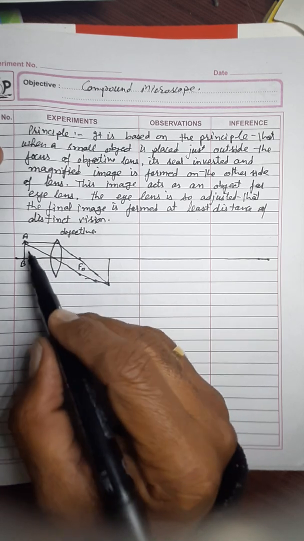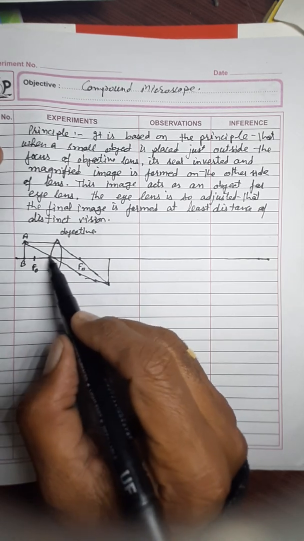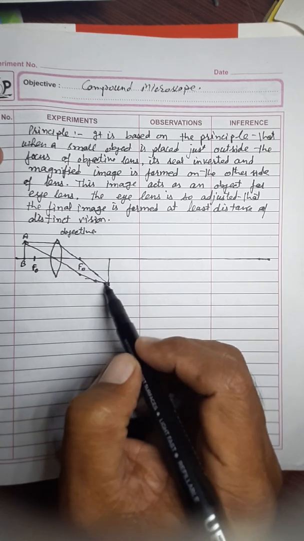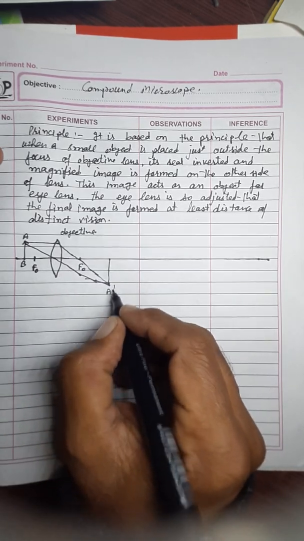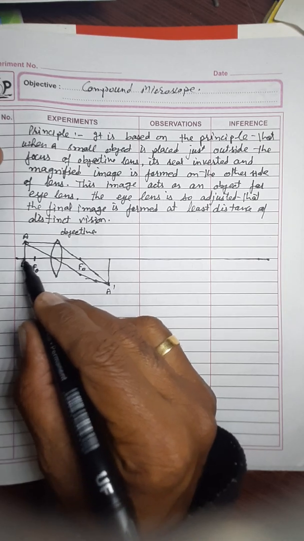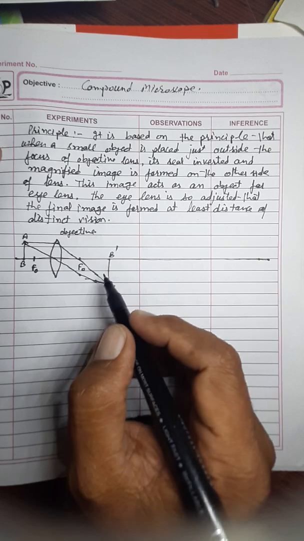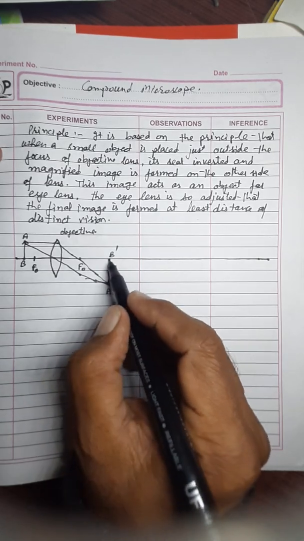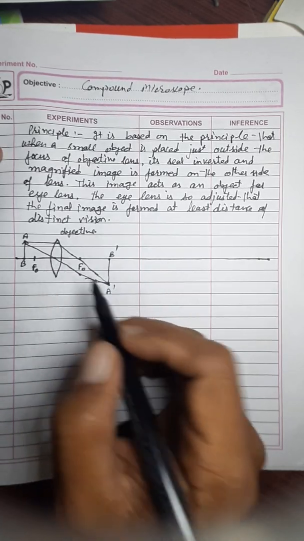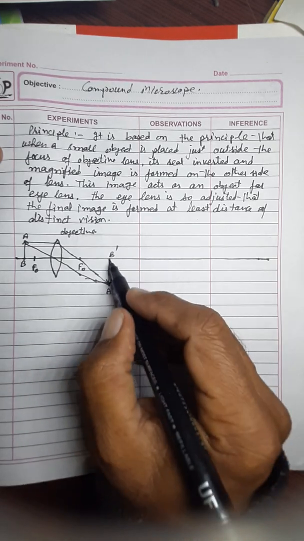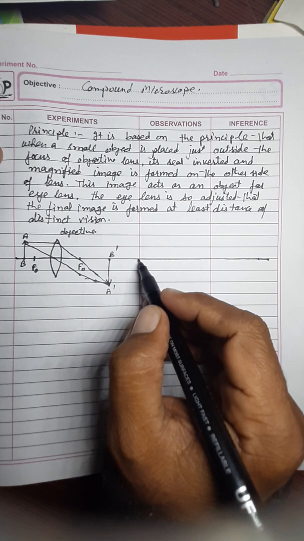This ray of light starts from A and is joined to the other refracted ray at point A dash. This point is B and this point will be B dash. This is the image for the objective lens and this is the object for the eyepiece.